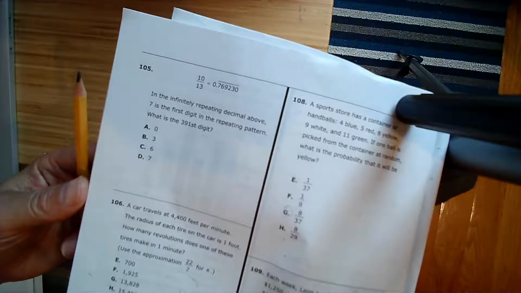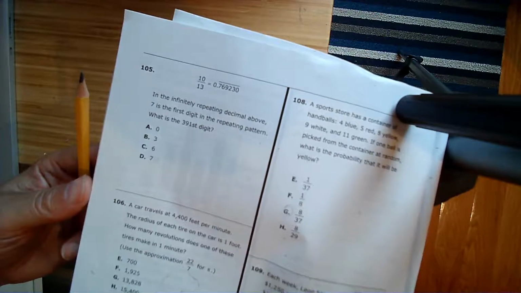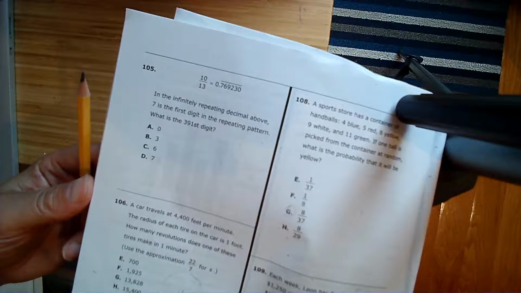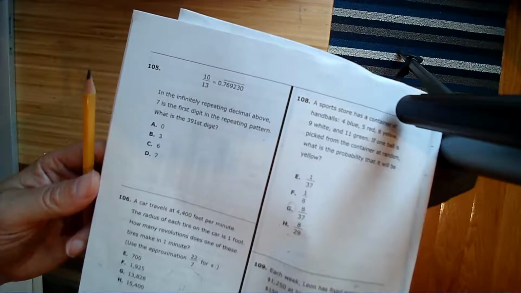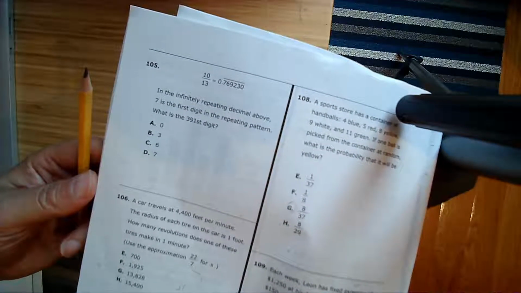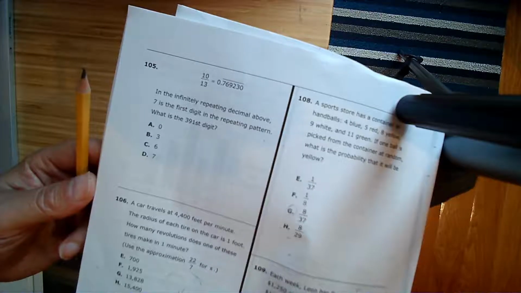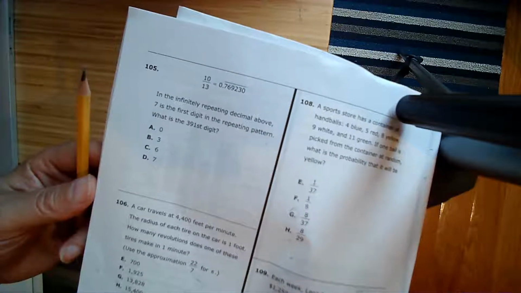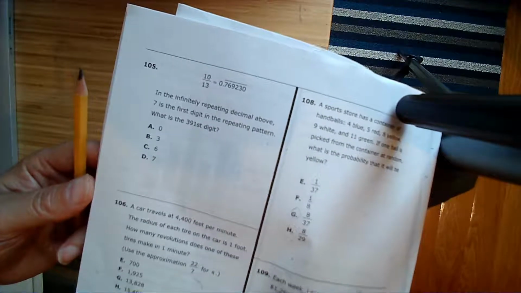So they're giving us 10 over 13 as the repeating decimal, which is there. And in the infinitely repeating decimal above, 7 is the first digit in the repeating pattern, which you can see with your own eyes. What is the 391st digit? They give us a number of options. Well, let's just see what they mean.